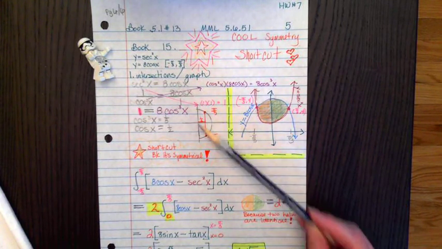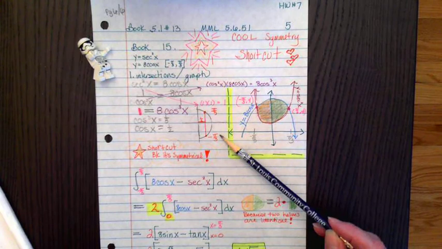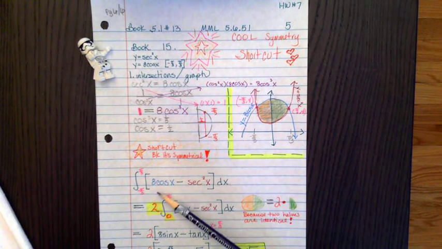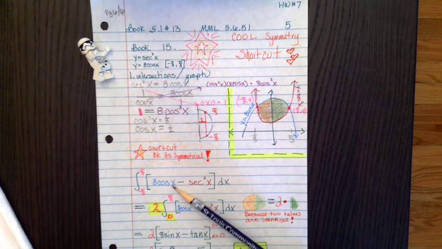So that's how we get our two intersection points. Now we're going to integrate from negative pi over 3 to pi over 3 the uppermost function, that's the blue 8 cosine x, minus the lower function, secant squared x, over dx.